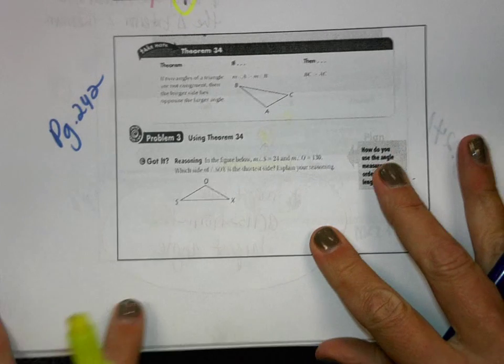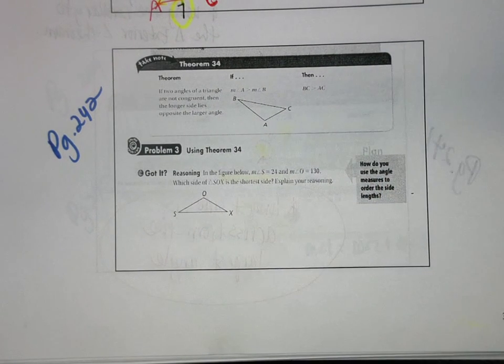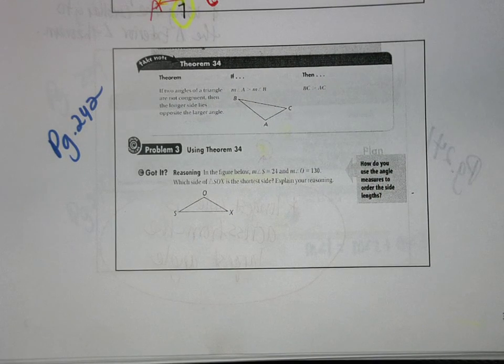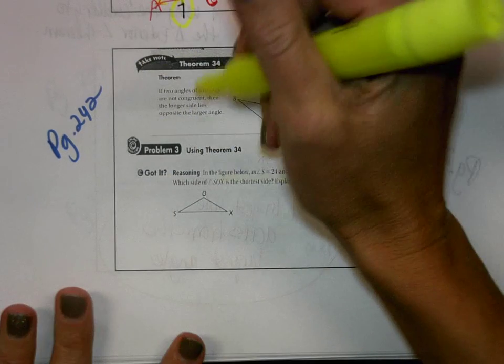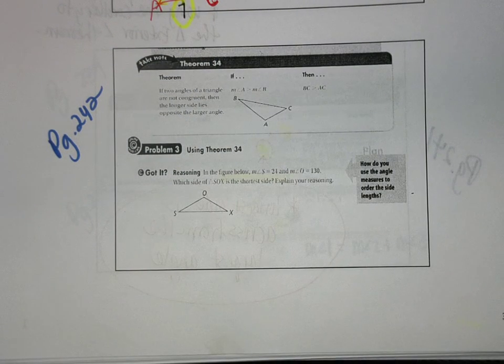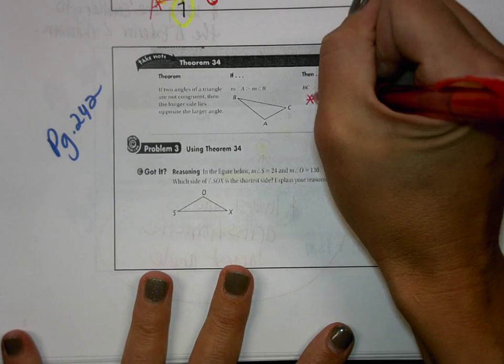Okay, so basically 242 is the converse, okay? What it's saying is that if two angles of a triangle are not congruent, then the longer side lies opposite the largest angle. Okay, so we're just going to write this in plain words.